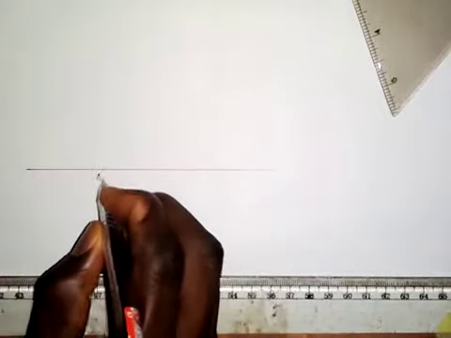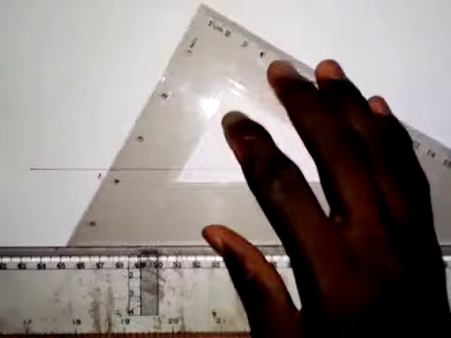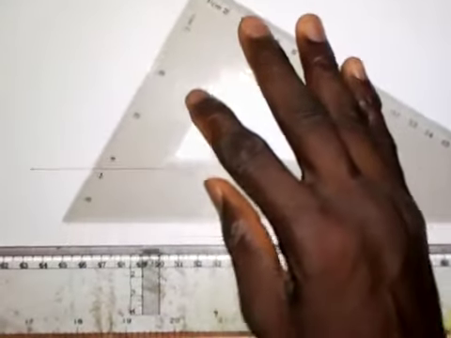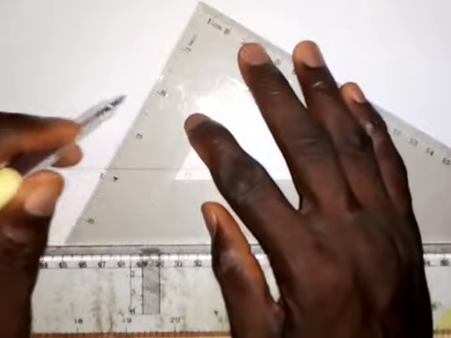So I'm going to make use of my 60 degree set square, placing it at this point on this line that I've drawn. This is point A, and this is point B. I will place my 60 degree set square at point A here like this, and I will draw a line in this direction.